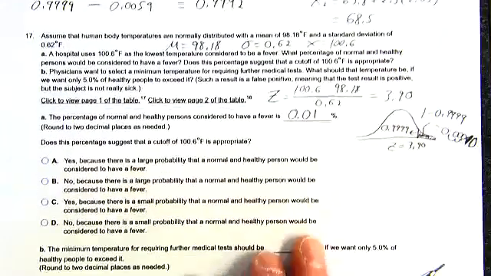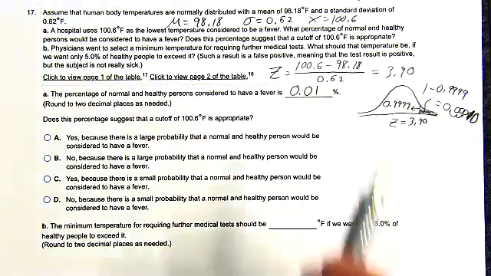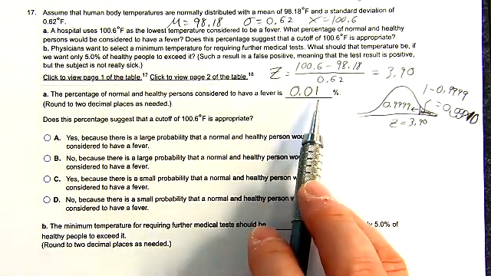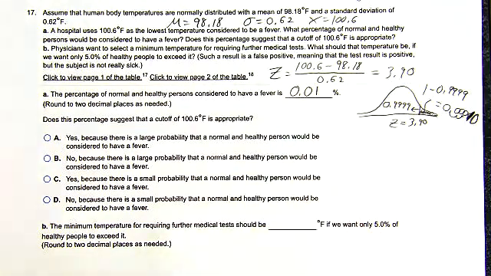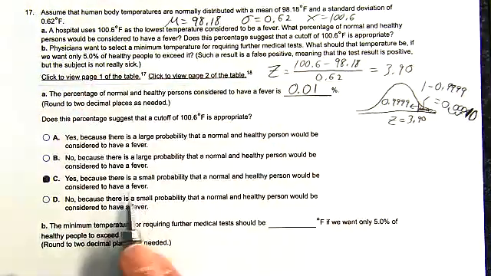So now the question is, is this a good cutoff? Yes, absolutely. There's only a 1 in 100th% chance that you're going to diagnose someone with a fever when they're actually still perfectly healthy. So the best answer here is C. Yes, that's appropriate because there's a small probability that a normal and healthy person would be considered to have a fever.